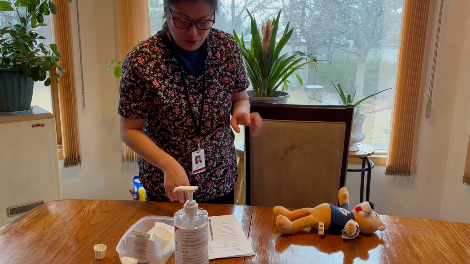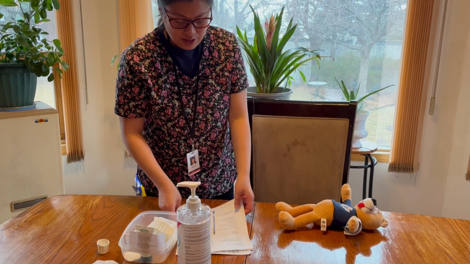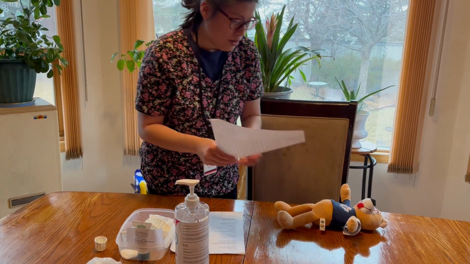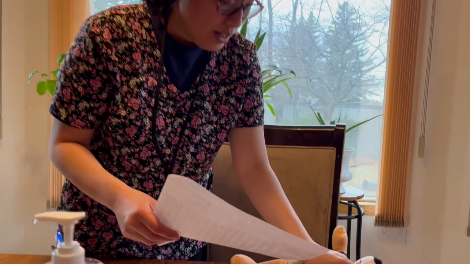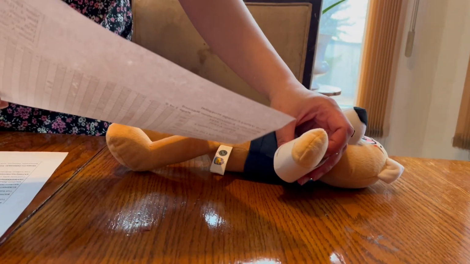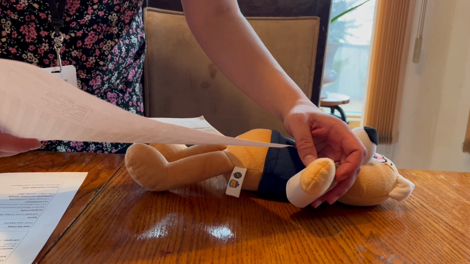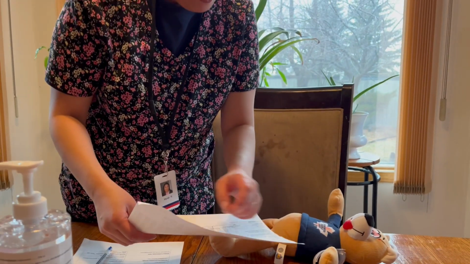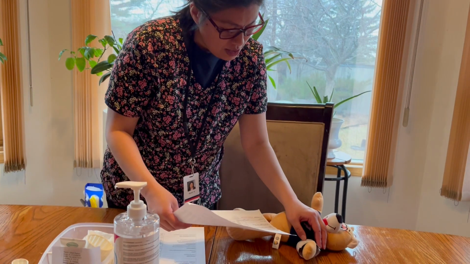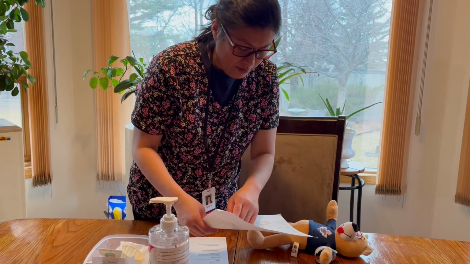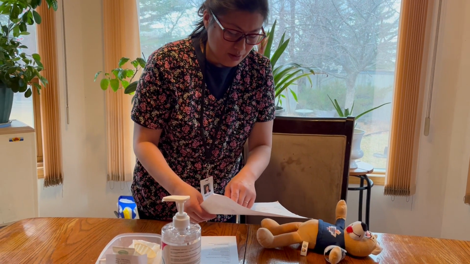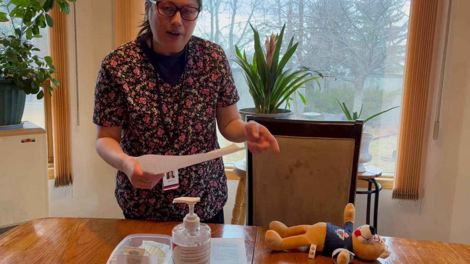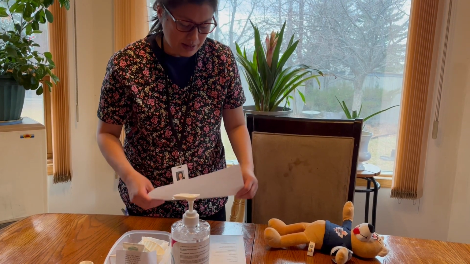Okay, I'm then going to make sure I have the right client. So I'm going to compare my MAR with her ID band. Okay, so it says Ethel Parker, hospital number 112345678, date of birth August 2, 1925. And so I've identified it's the right client.